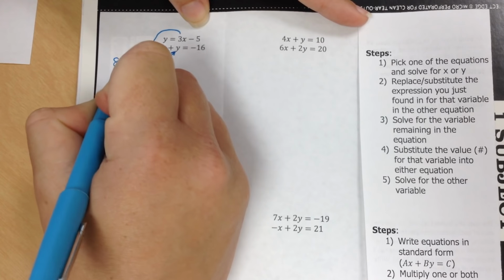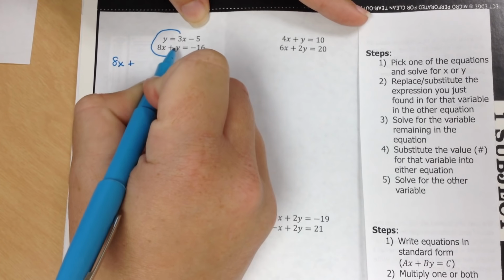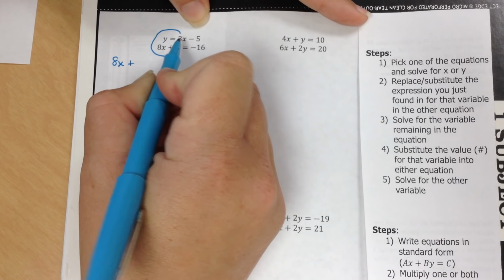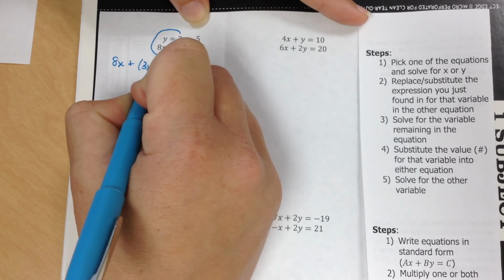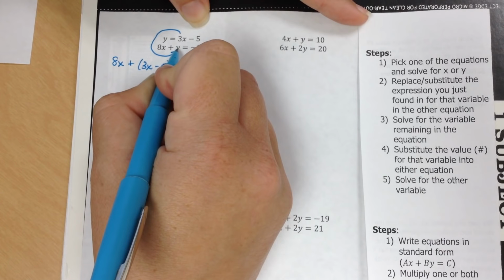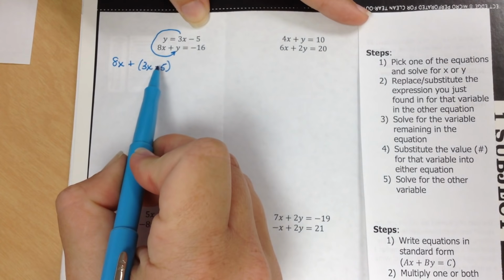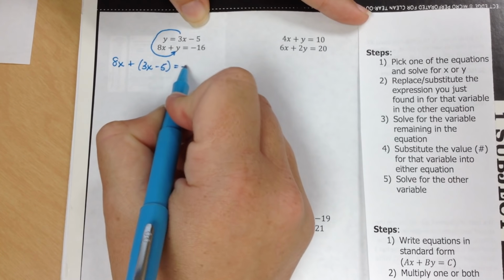8x plus y, which we know is 3x minus 5. Anytime you're plugging in, I want you to use parentheses. So whenever you're changing for the y, I want you to put that in parentheses. And that equals negative 16.